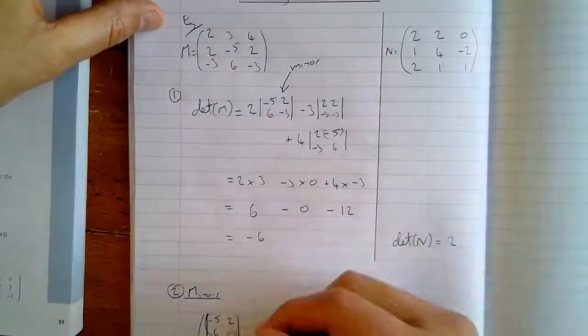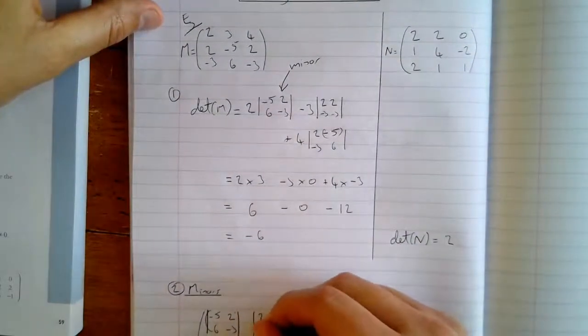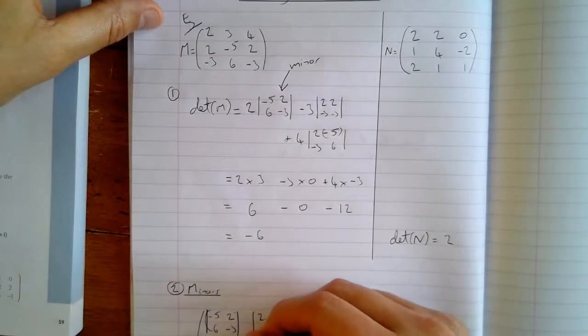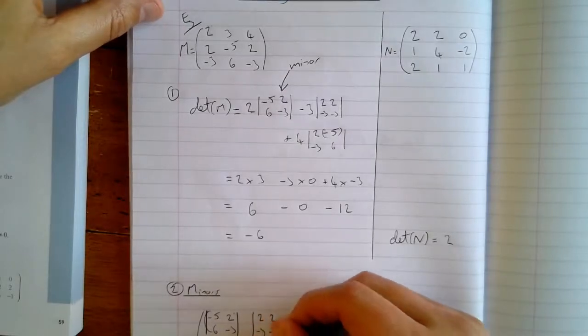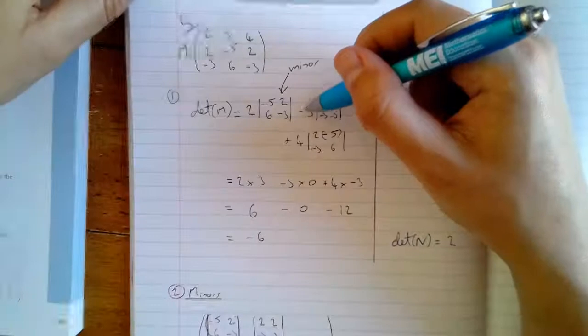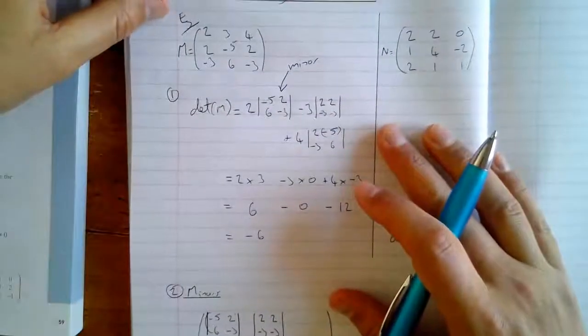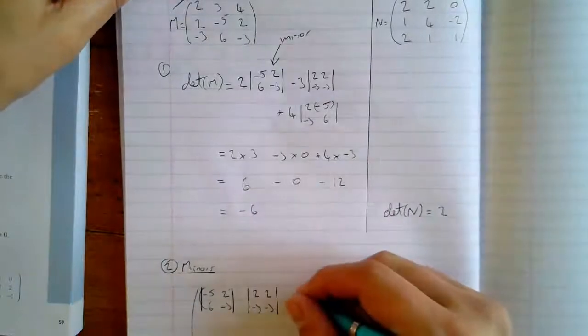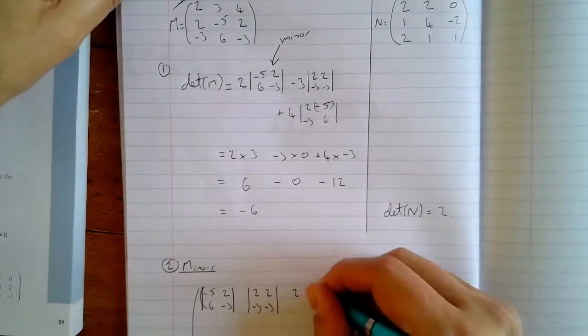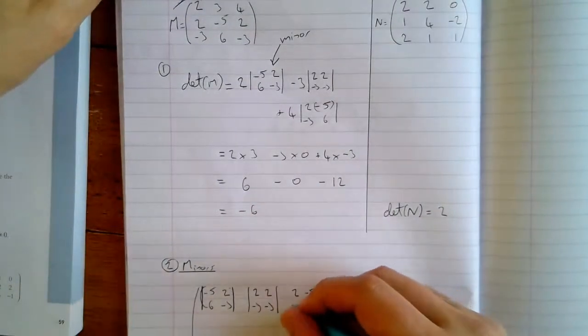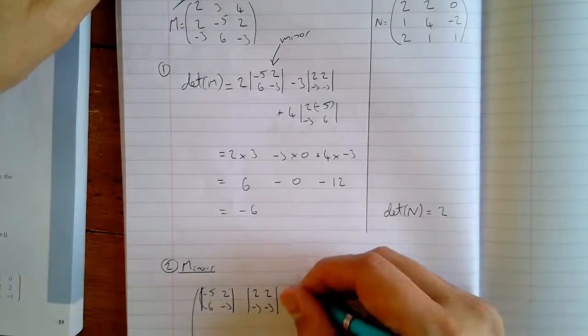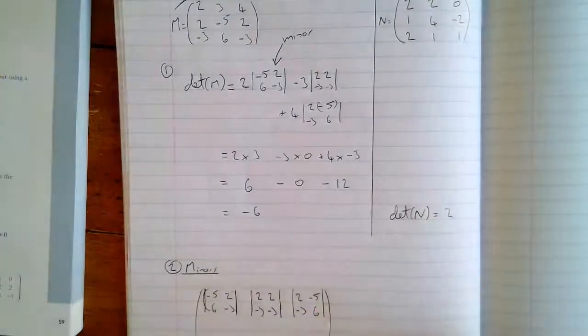The next one is going to be 2, 2, minus 3, minus 3. Don't worry about this negative sign for now, we'll talk about that in a second. And the last minor for this row is going to be 2, minus 5, minus 3, 6. And then I can keep going.